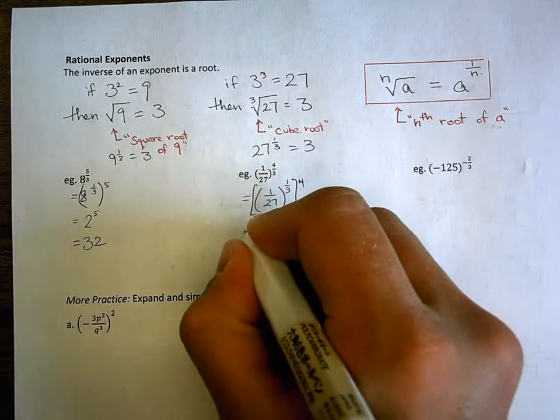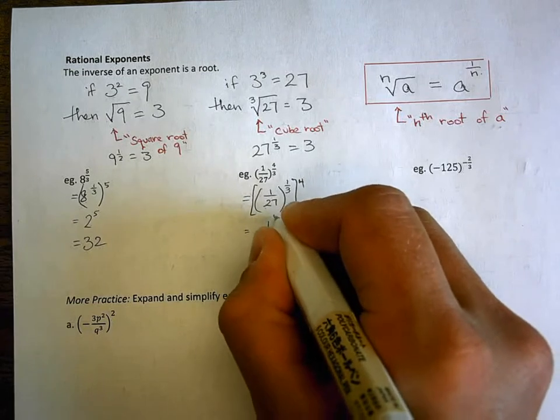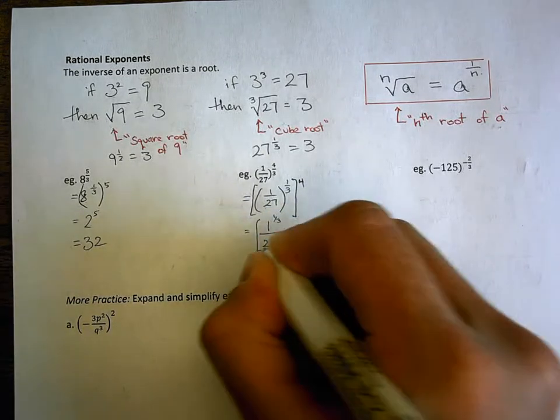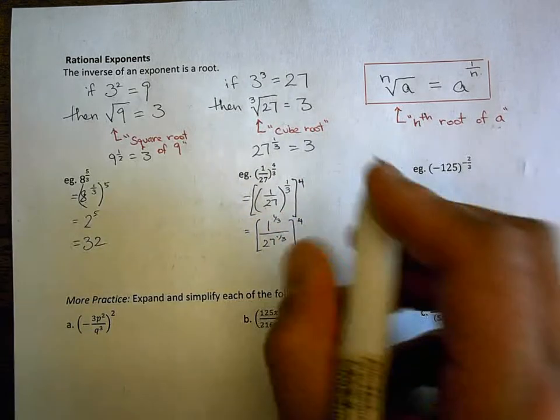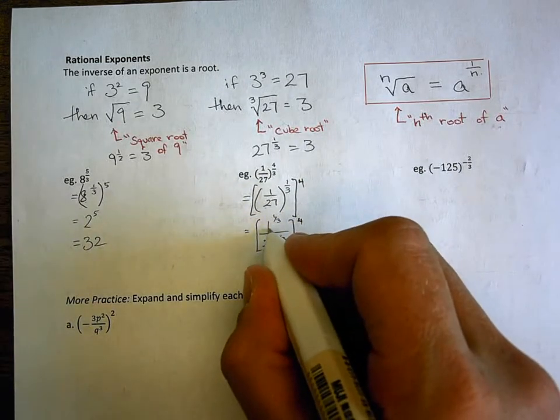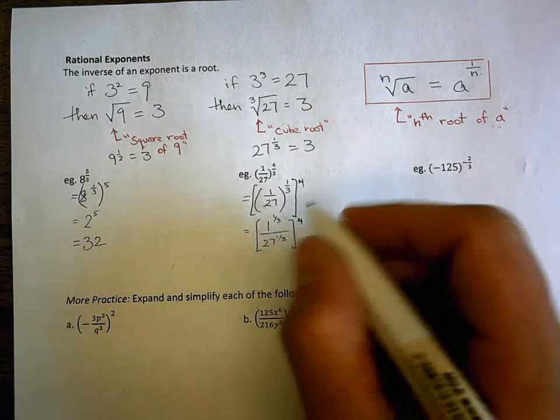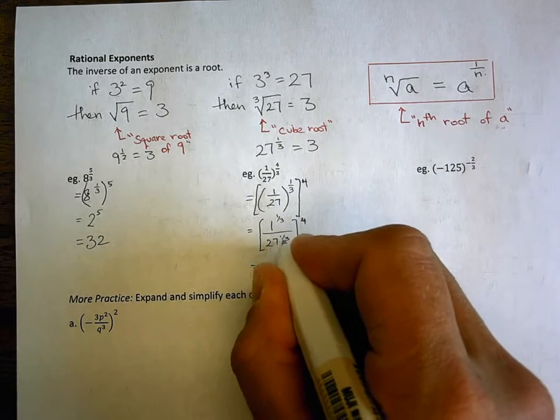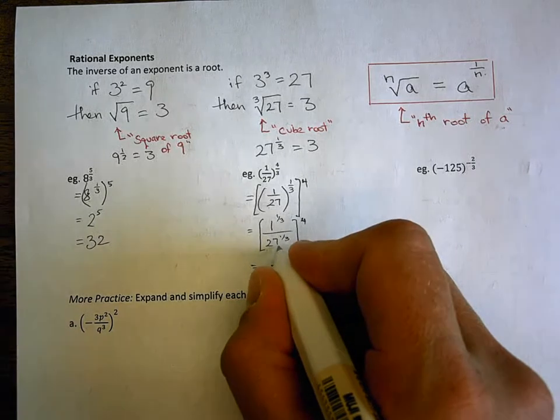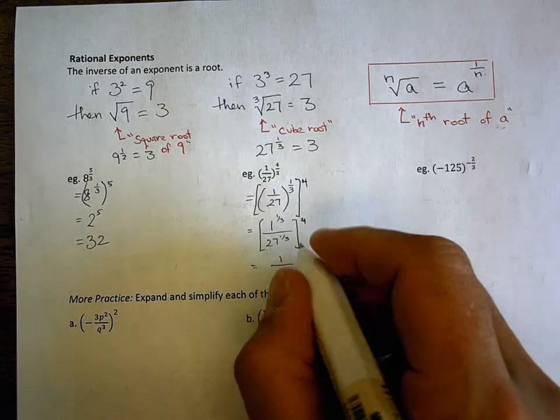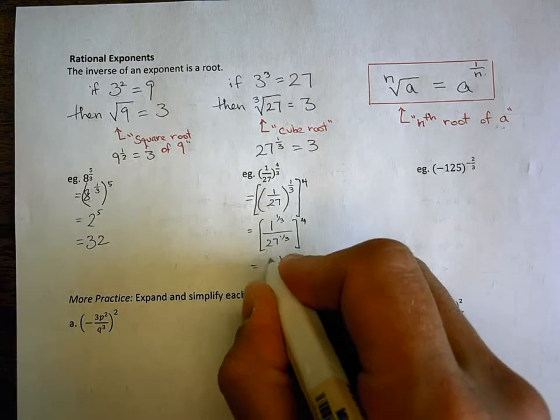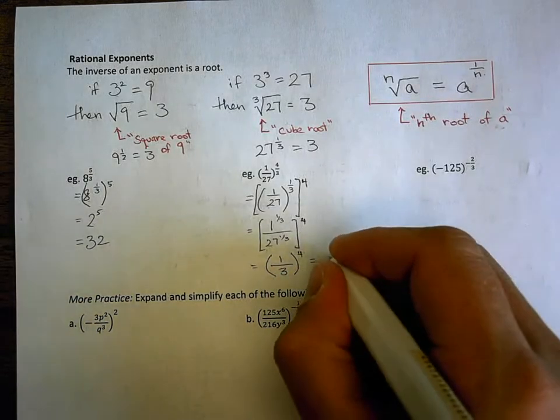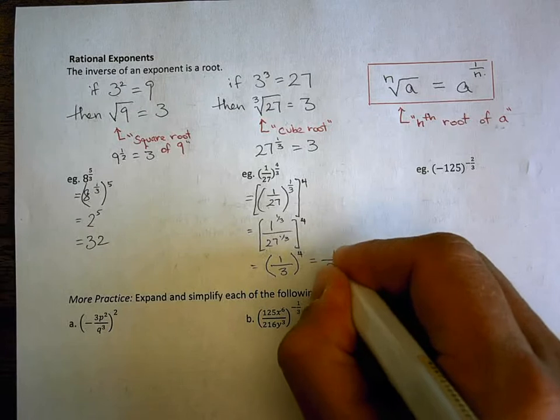Okay, so now I distribute this. So I have 1 to the 1/3 over 27 to the 1/3, all to the power of 4. The cube root of 1, well, 1 to the power of anything is always 1. And the cube root of 27: what times itself 3 times gives me 27? Well, it's 3. And that's all to the power of 4. So I end up with 1 over 81.